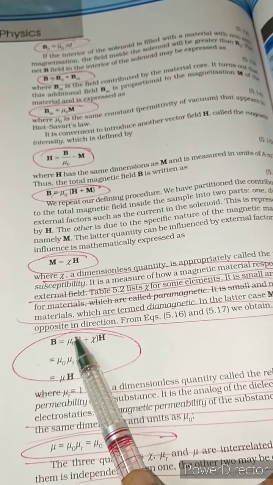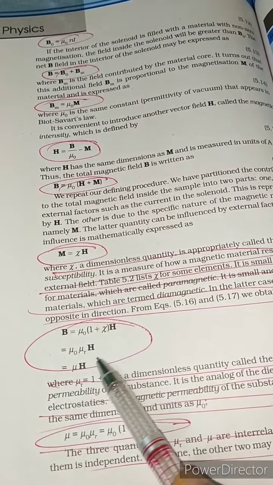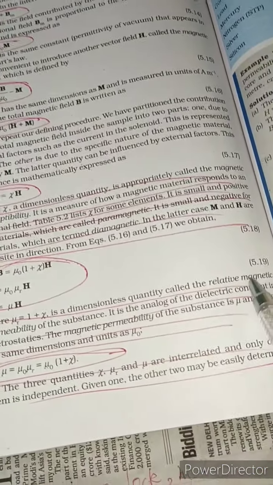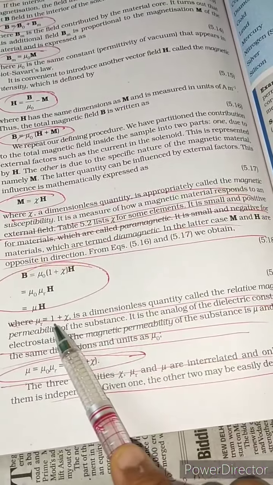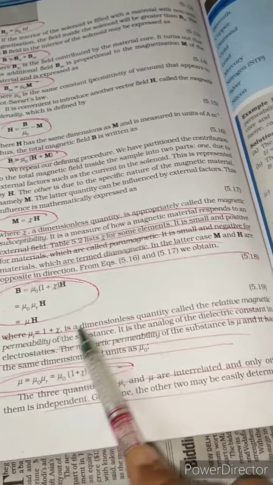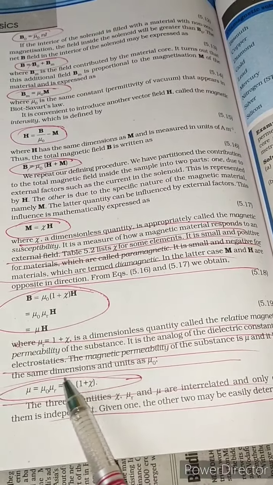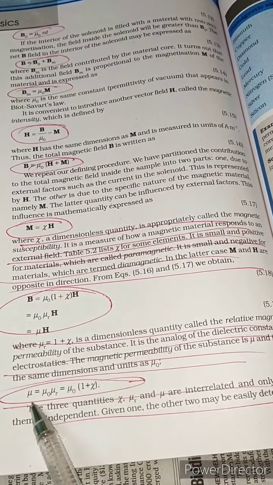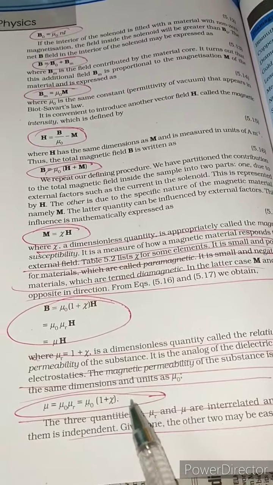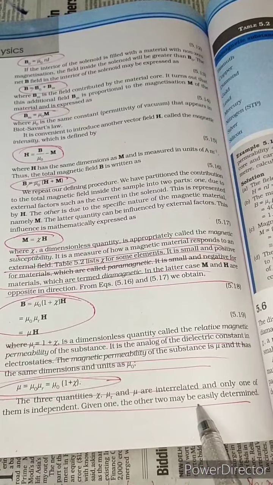Here B equals mu naught (1 plus chi) H, which equals mu naught mu r H, which equals mu H, where mu r equals 1 plus chi. It is a dimensionless quantity called the relative magnetic permeability of a substance, and is the analog of the dielectric constant in electrostatics. The magnetic permeability of the substance is mu, and it has the same dimension and unit as mu naught, and mu equals mu naught mu r equals mu naught (1 plus chi). The three quantities chi, mu r and mu are interrelated, and only one of them is independent. Given one, the other two may be determined.